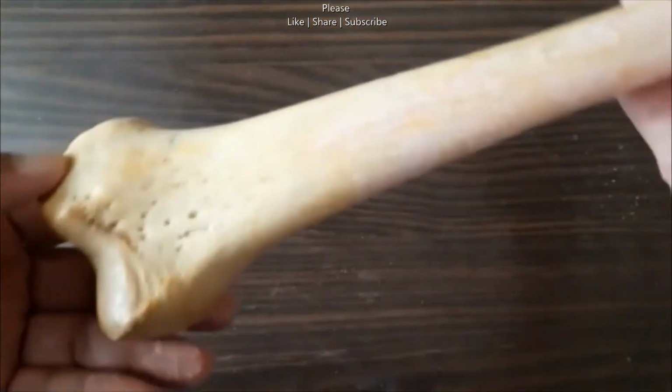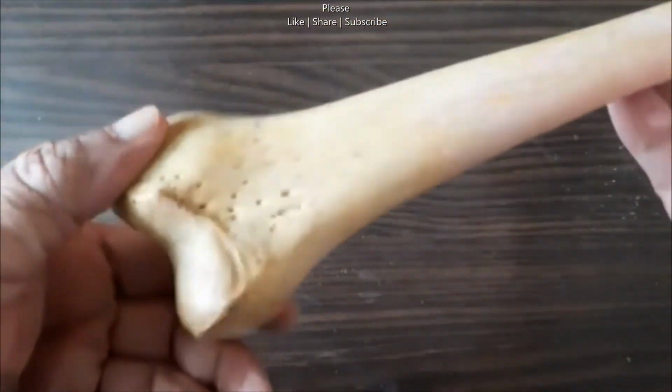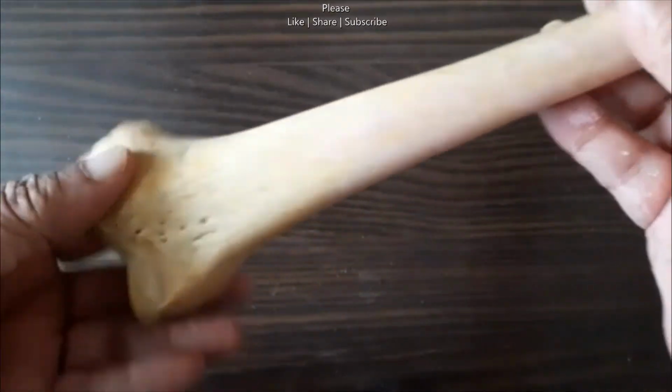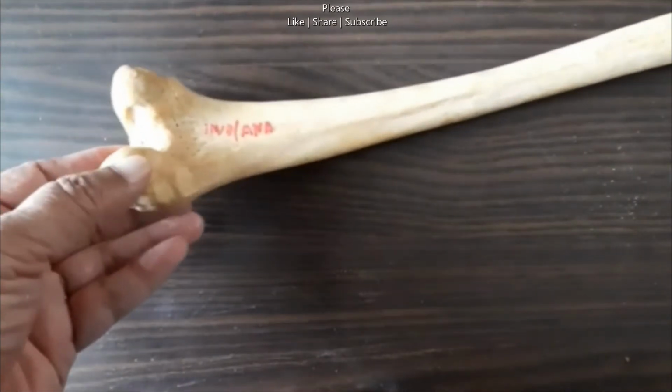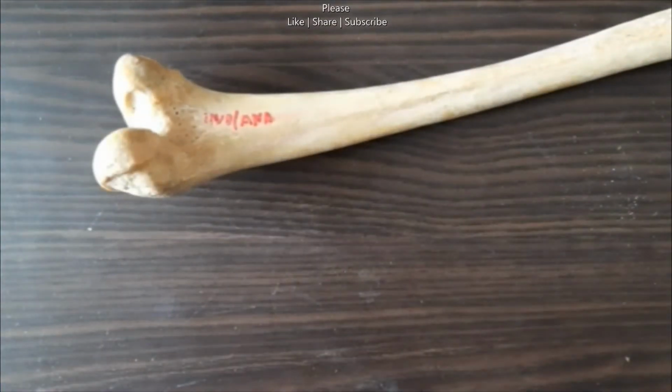In the lower end of the femur, most of the attachments are onto the posterior aspect. Let us see the attachments onto the posterior aspect. They are in relation to the medial and lateral condyles of the femur.